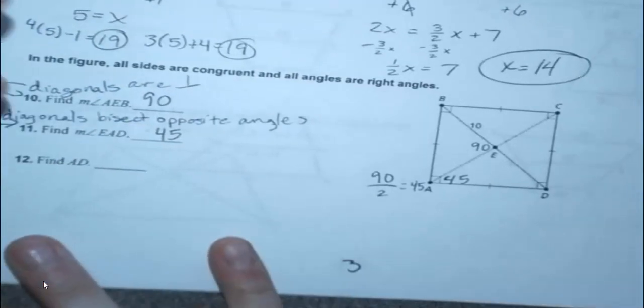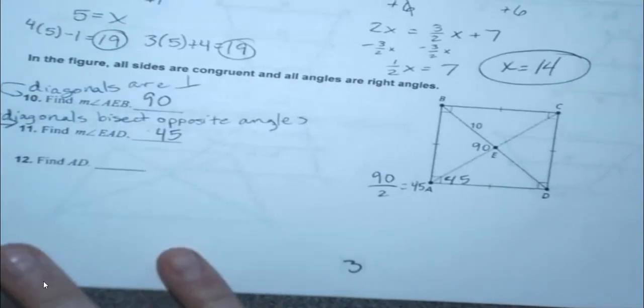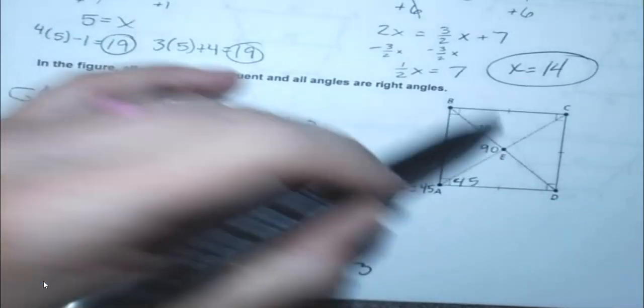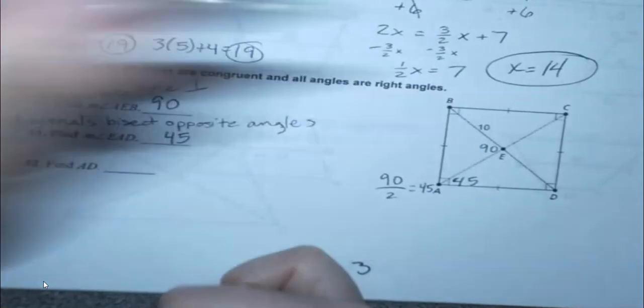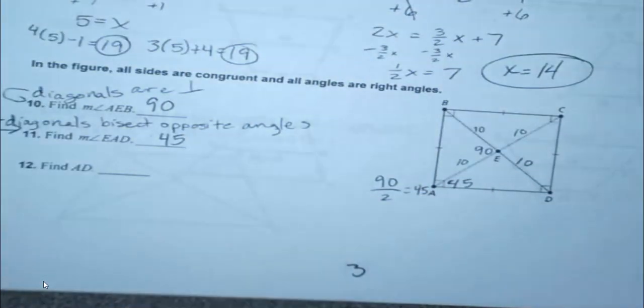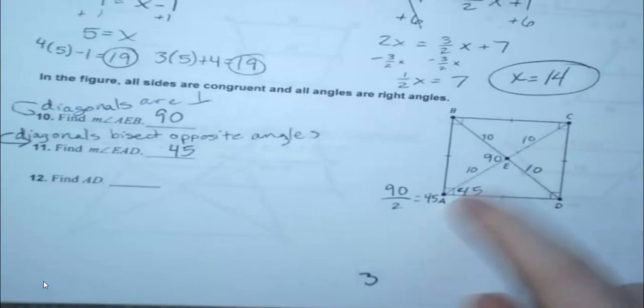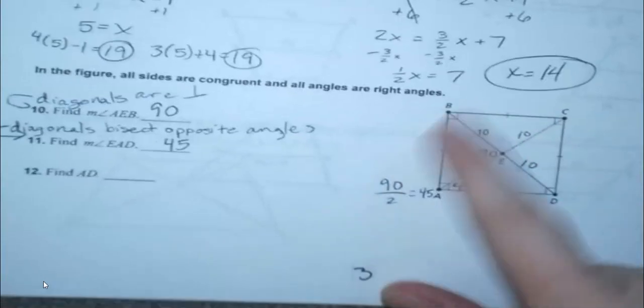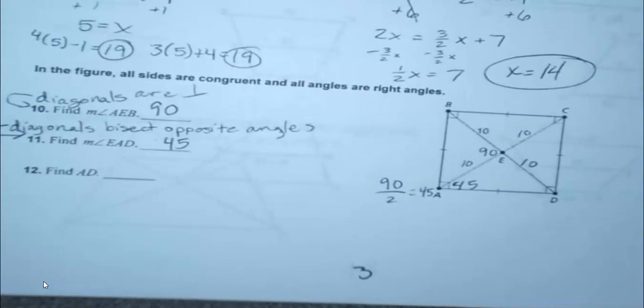And then the last one. And this one actually is the last one. Find AD. Yes, more Pythagorean theorem. So we know that this is 10. We know that the diagonals bisect each other, so this would have to be 10. This is 10. This is 10. Because the diagonals bisect each other, but they are also congruent, so the whole thing for both of them has to be 20. That's why with just 1/2 of one diagonal, we can figure out everything.